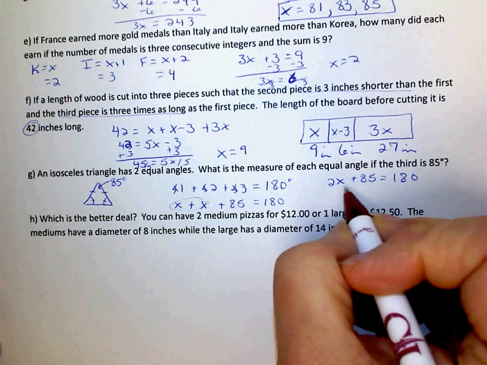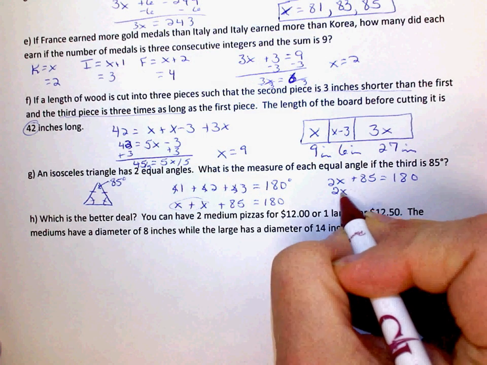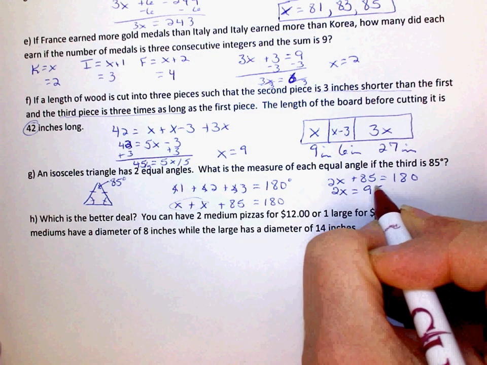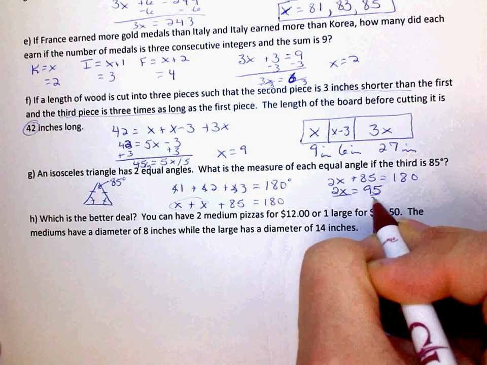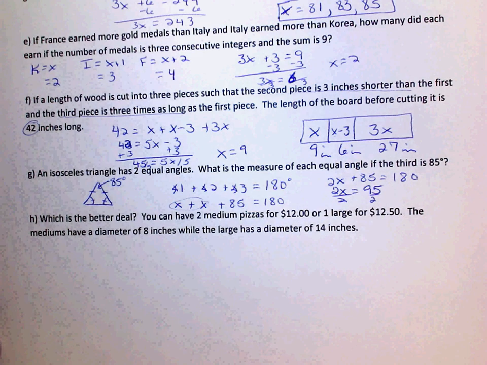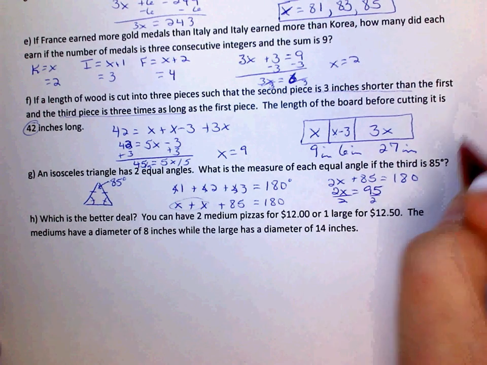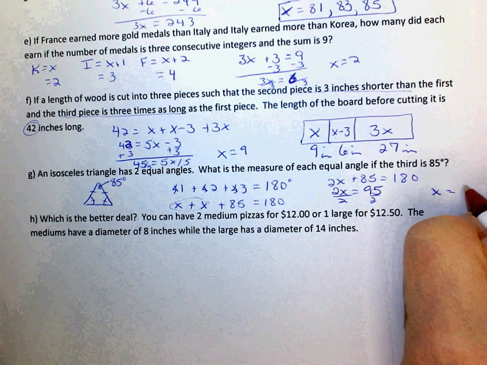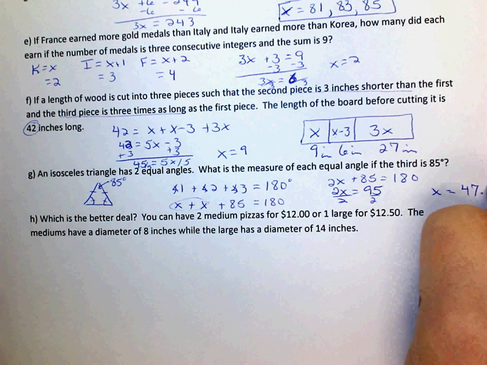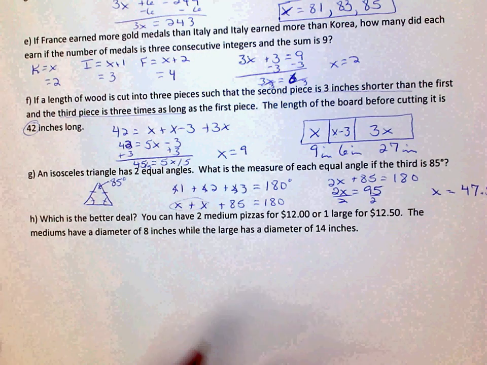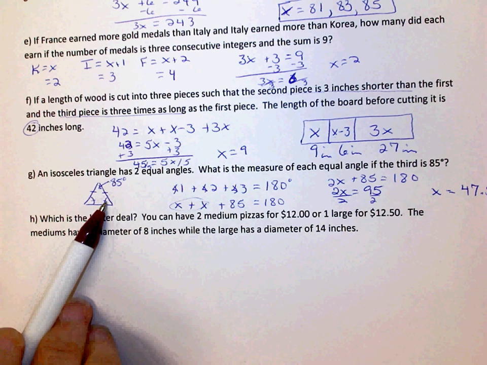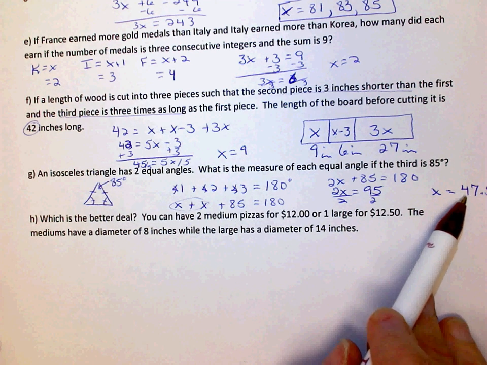So 2x equals 95. Then we divide by 2, and x equals 47.5 degrees. So angle 1 and angle 2 both equal 47.5 degrees.